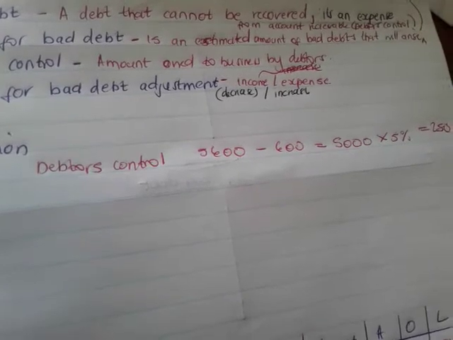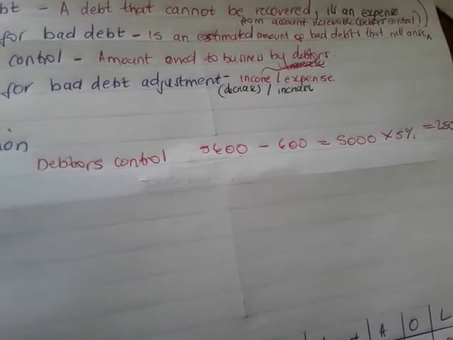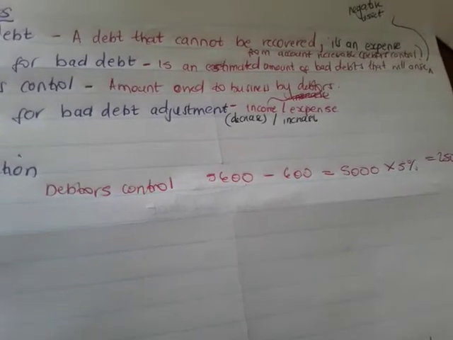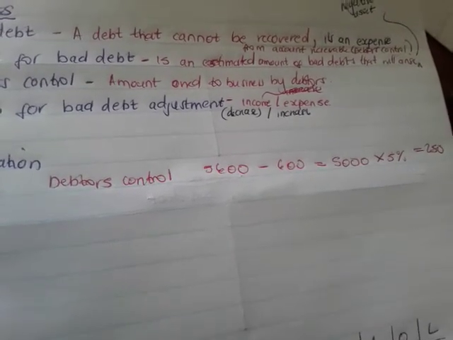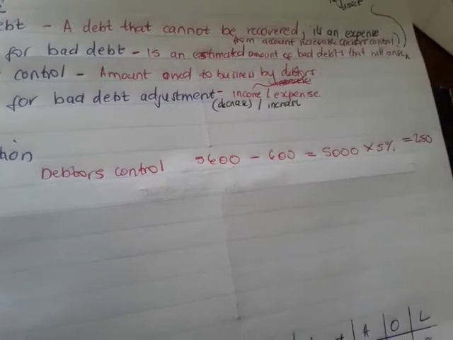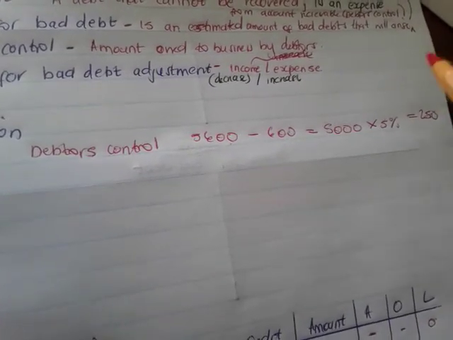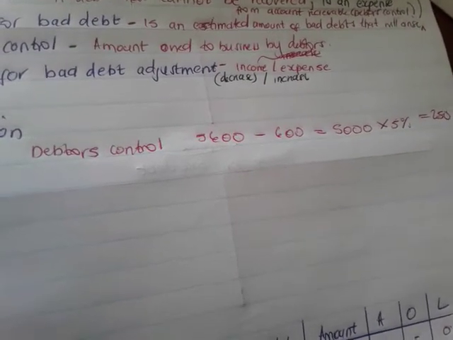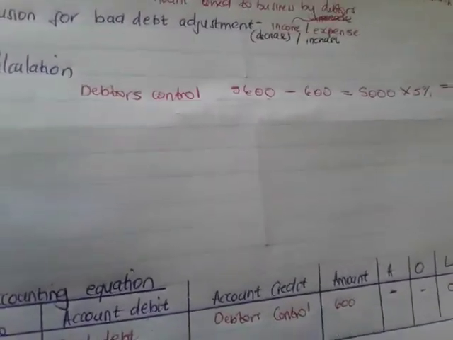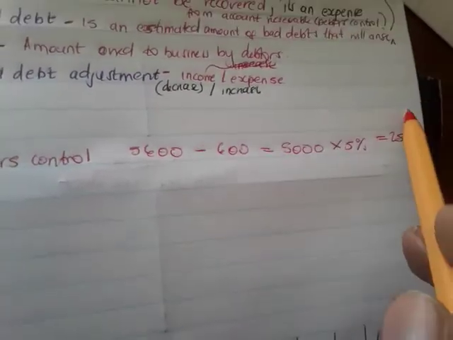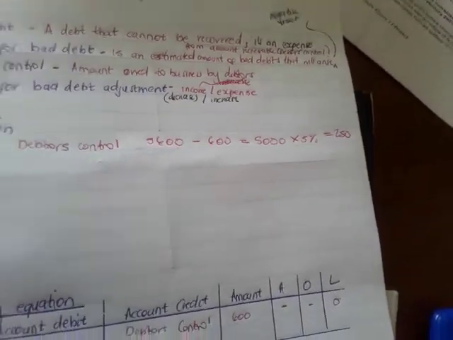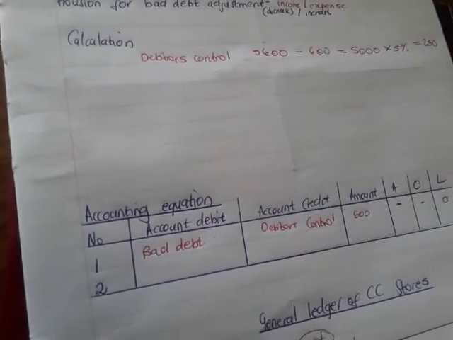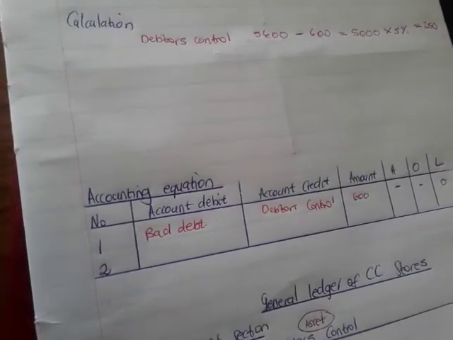I told you that when you are creating a provision, or increasing or decreasing it, two accounts are affected. You have your provision for bad debts adjustment, which can either be an expense or an income, and you have your provision for bad debts, which is a negative asset, right? So this 250 will go to those two accounts. Since we are creating one, we take this 250 and put it to that account. We have a provision for bad debt adjustment, and we know that expenses are always debited.